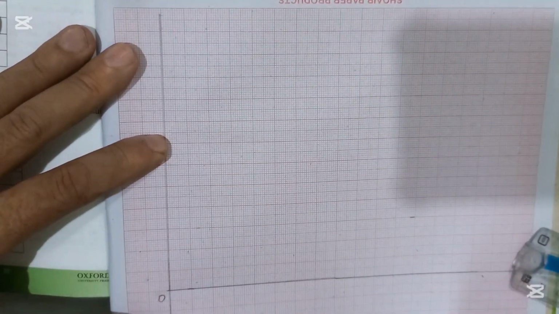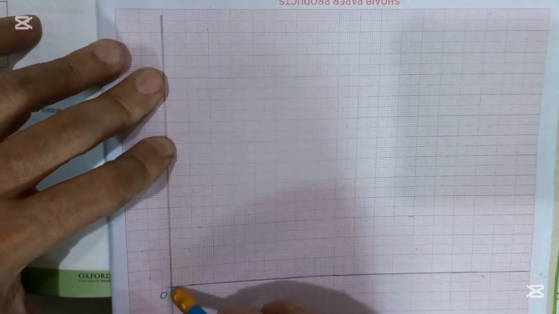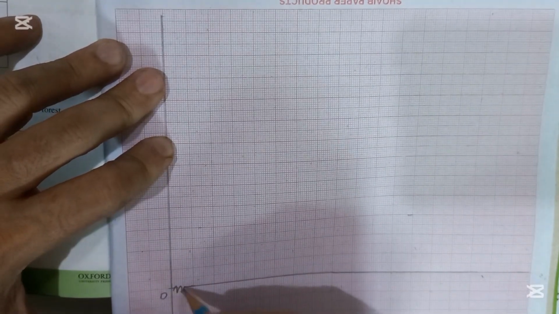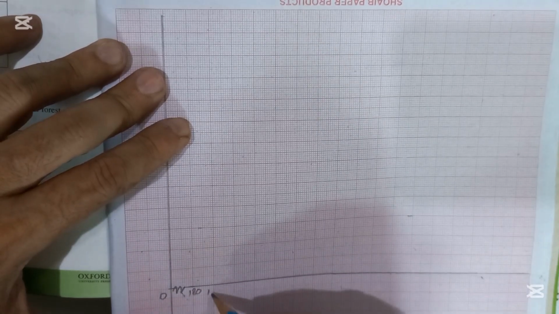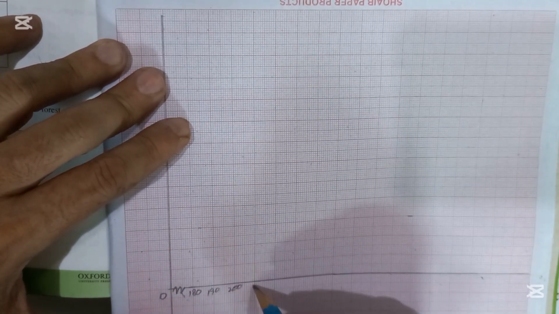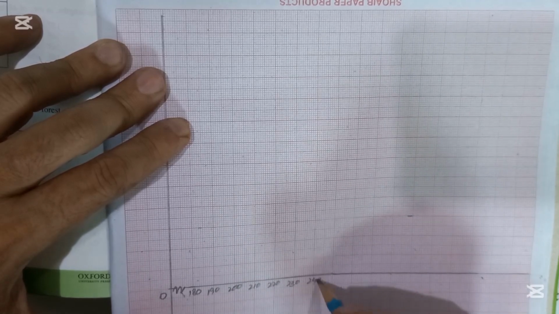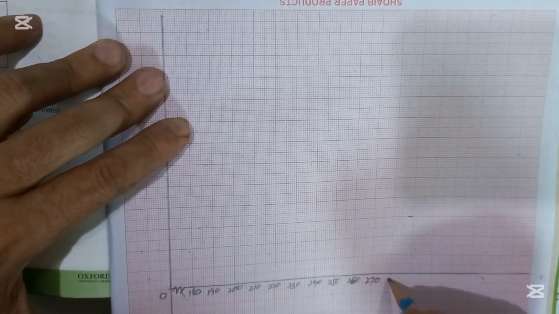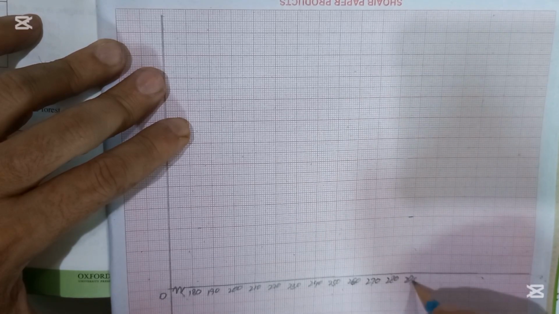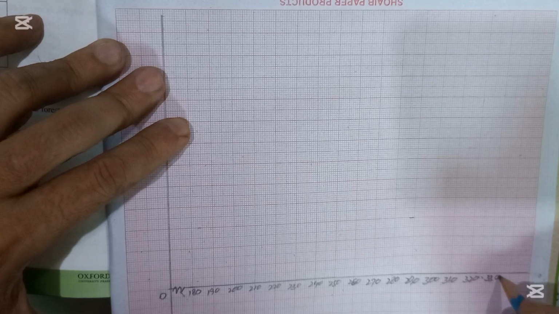Now be careful, because the values start from 180. So we have to make a zigzag over here, because 180 is far from 0. So we start at 180. This is 190, 200, 210, 220, 230, 240, 250, 260, 270, 280, 290, 300, 310, and 320 was the maximum value, and I'm adding another, that is 330.